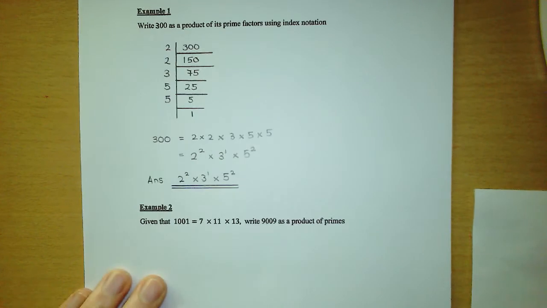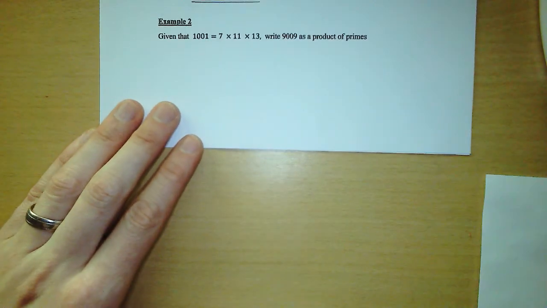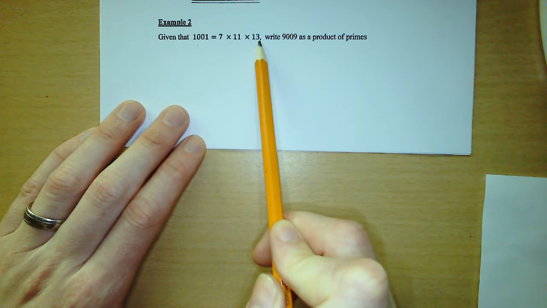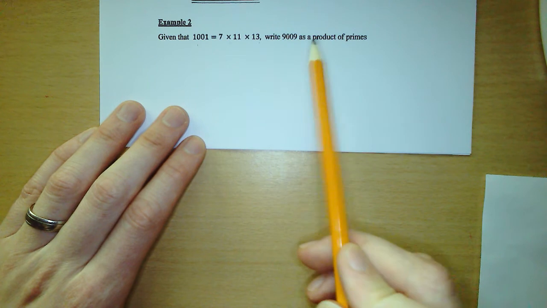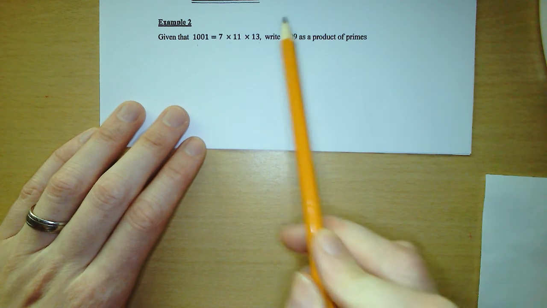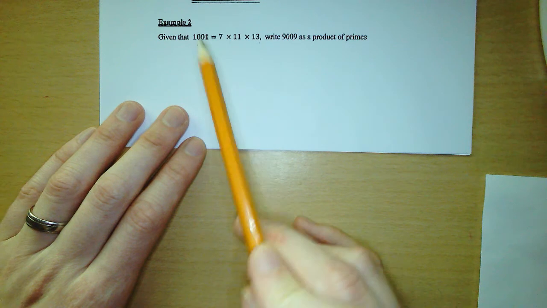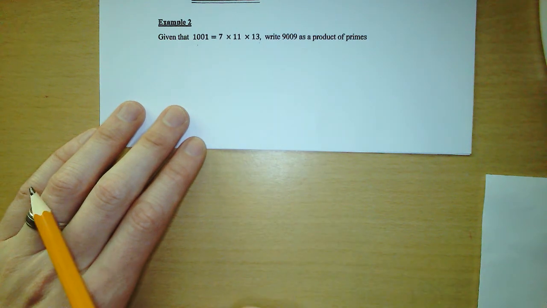Okay, example 2, something similar, just a slightly different angle here. We are given a number as a product of its primes, and then we want to use that to write another number as a product of its primes. So we're not going to start dividing 9009 by primes. We're going to use the information in the question to help us write 9009 as a product of its primes.